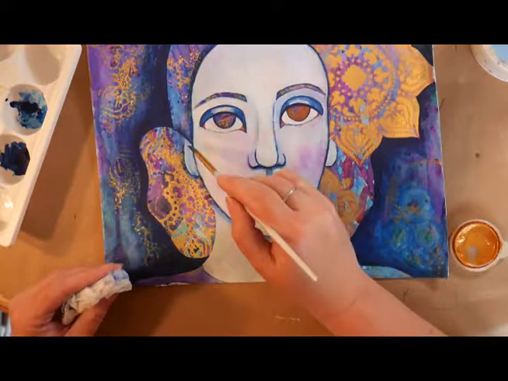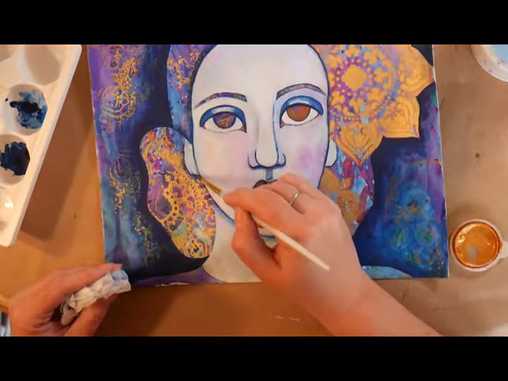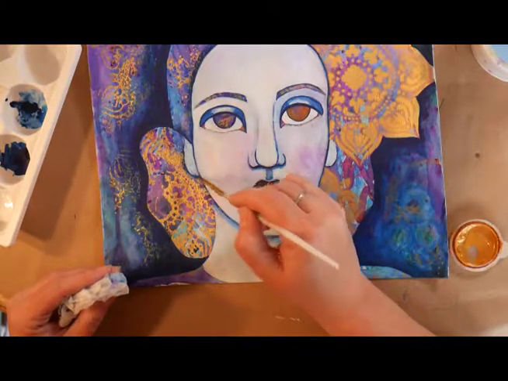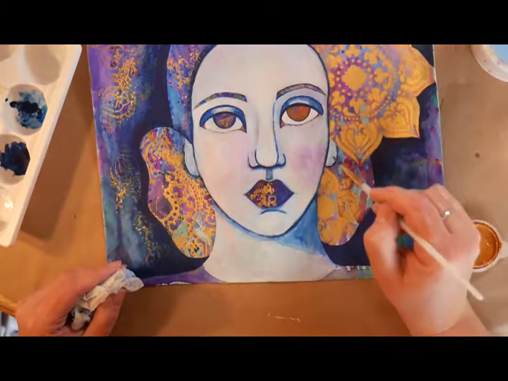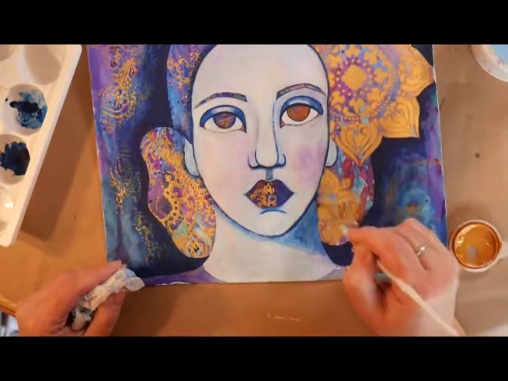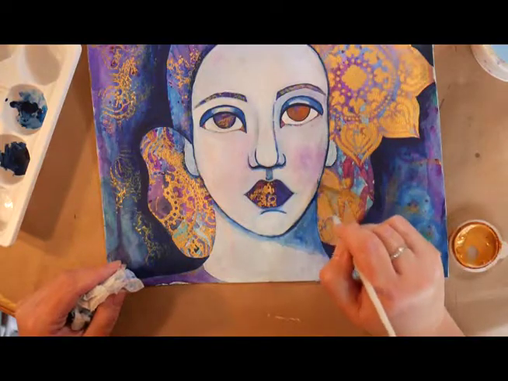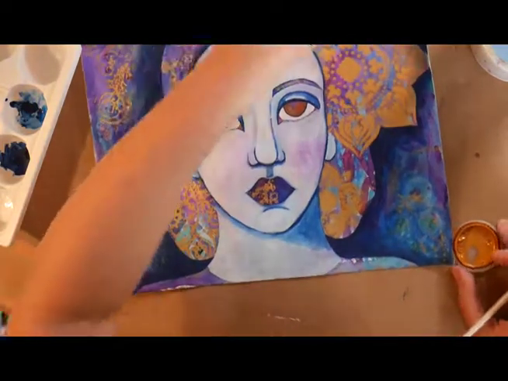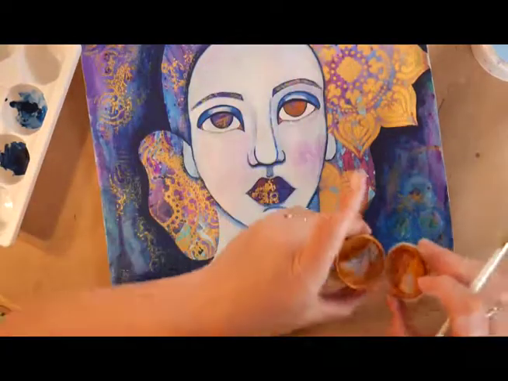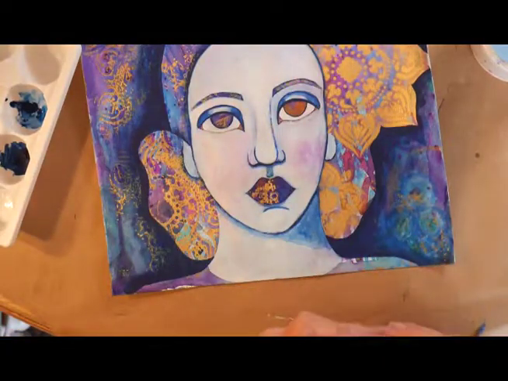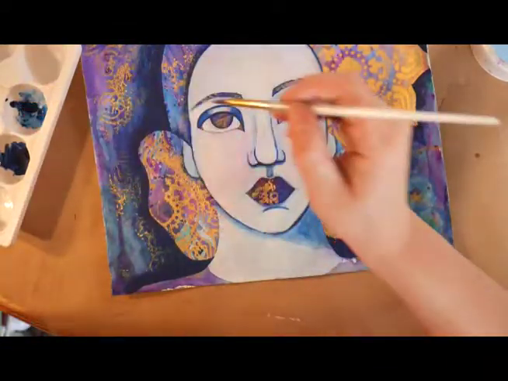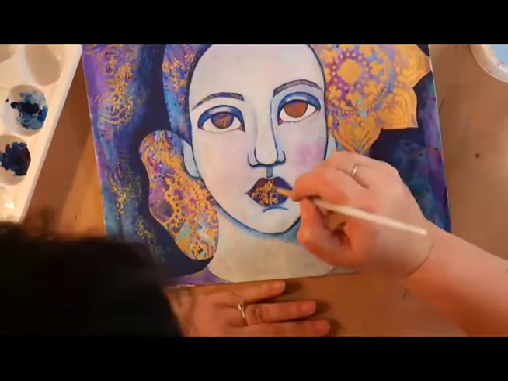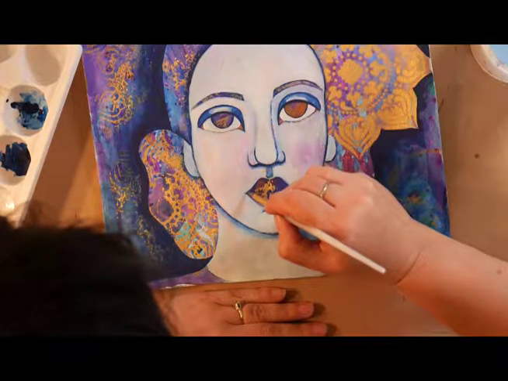So I added just a little bit more blue in a really transparent layer just to make her ears a little bit darker, because I realized they were the same color as the highest points of her face, and if you want them to look like they're further back, they need to be a little darker. And adding a very opaque layer of blue so that you really can see the line between her lips.